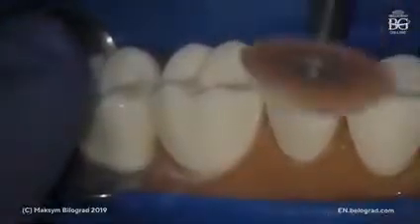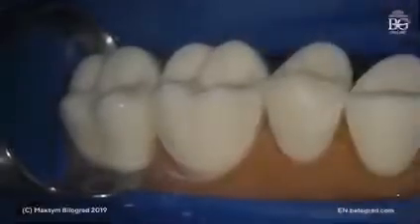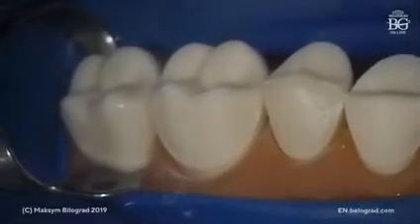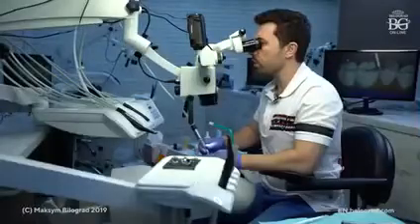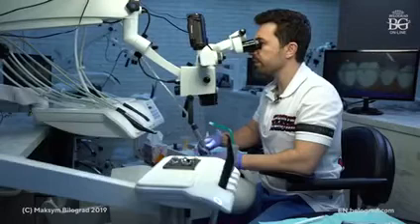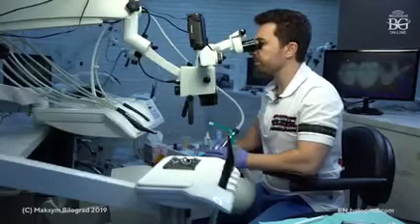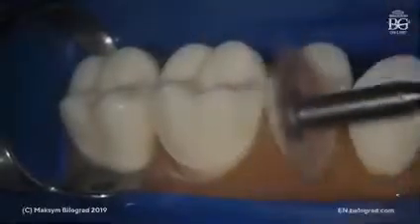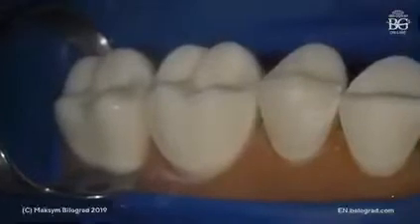We can make it really smooth. Also, if your cusp area is too wavy or rough, you can make it more straight with the disc. Okay, but afterwards you would have to refine the finish line. Okay, but we will do it later on.